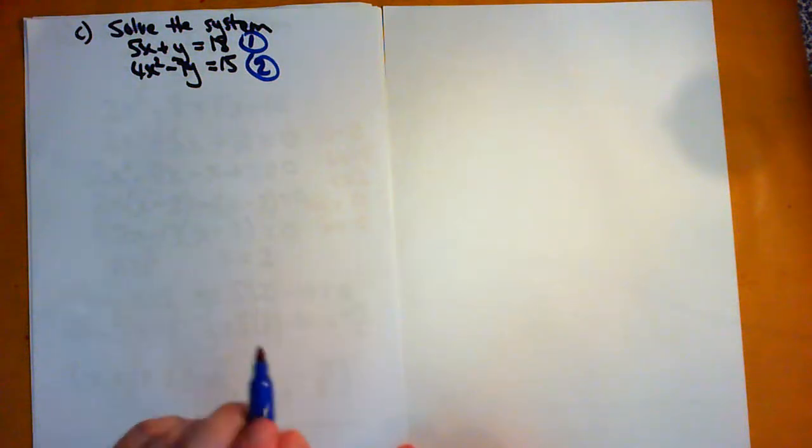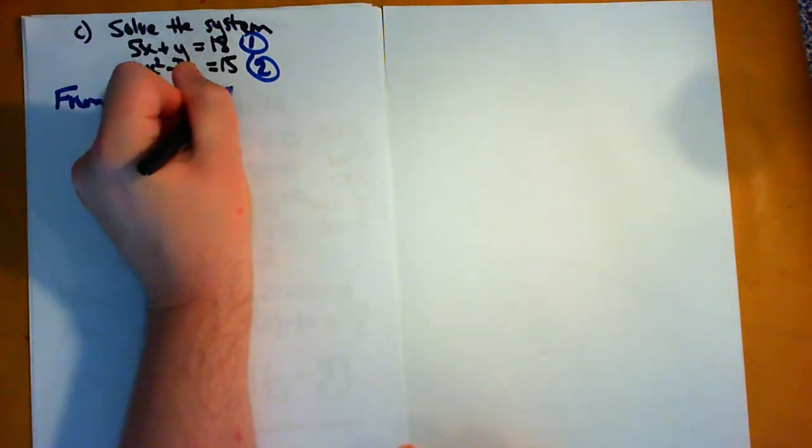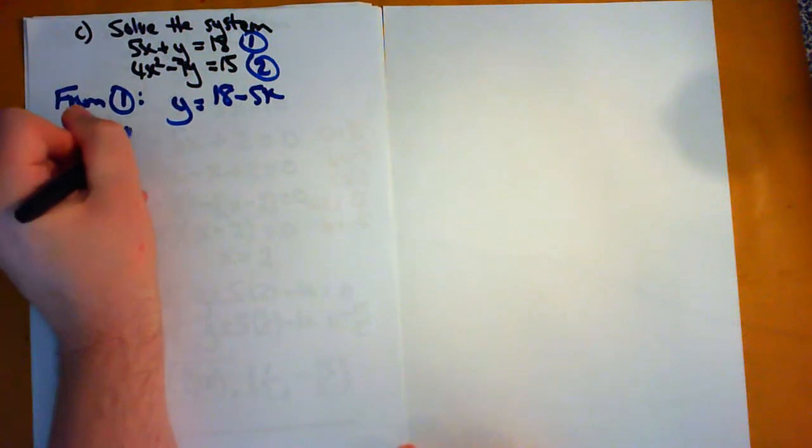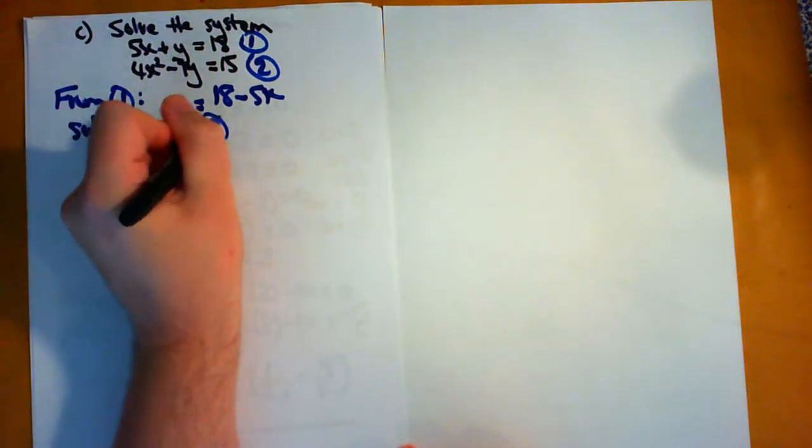So we have a first equation and we have a second equation. Using substitution, what should we do? Solve one of the equations for either x or for y. Easiest thing to do there would be to solve the first equation for y, which is moving the 5x to the other side. So from equation 1 we get y is 18 minus 5x, and we'll substitute into equation 2.